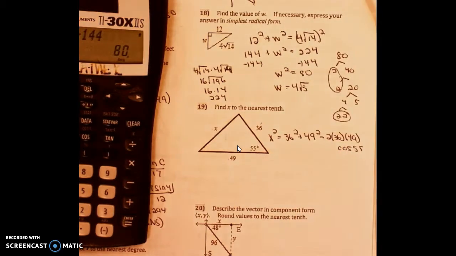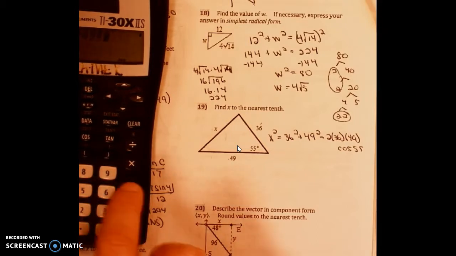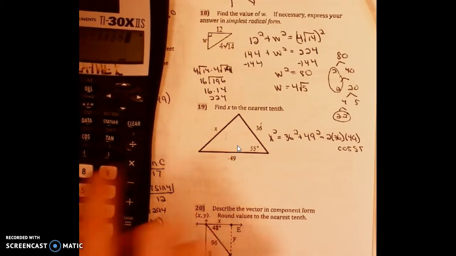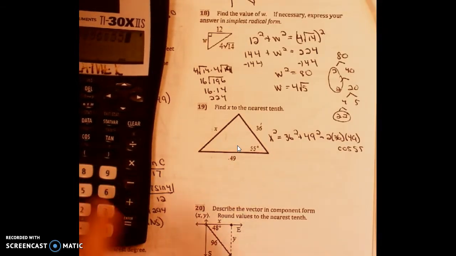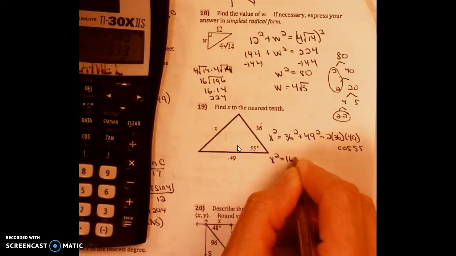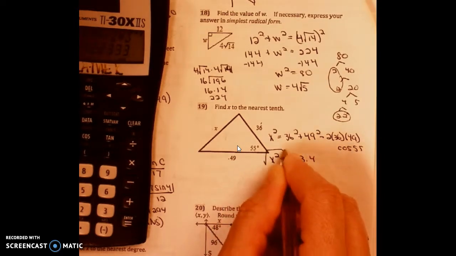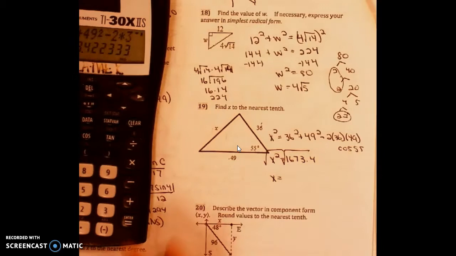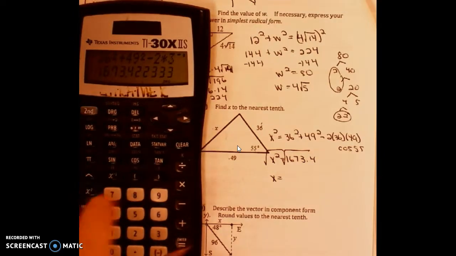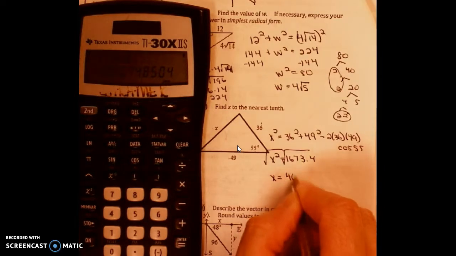So this is that case where I get to type in exactly what I see. 36 squared, 49 squared, cosine of 55. We eventually end up with 1,673.4. We're going to go take the square root. Remember, I can use that answer button again. So the square root of my answer, and we get 40.9.